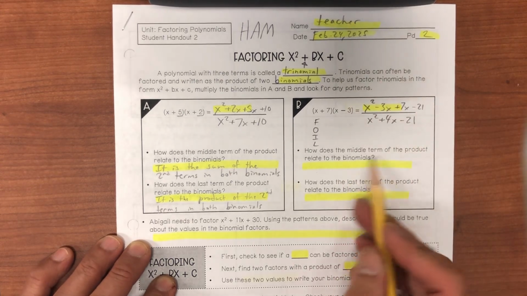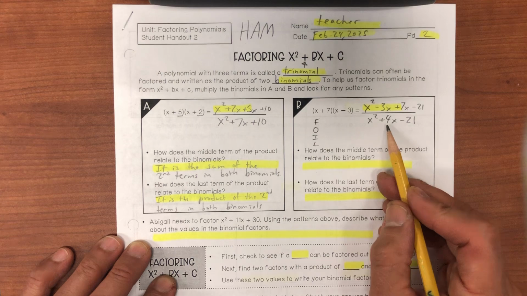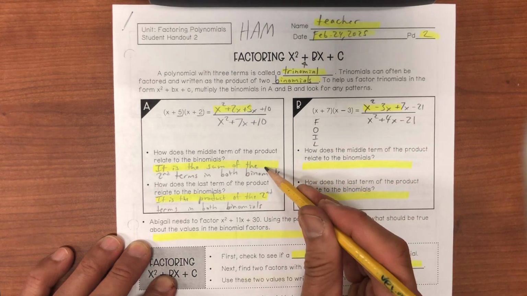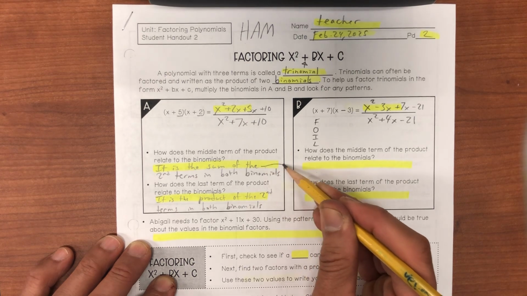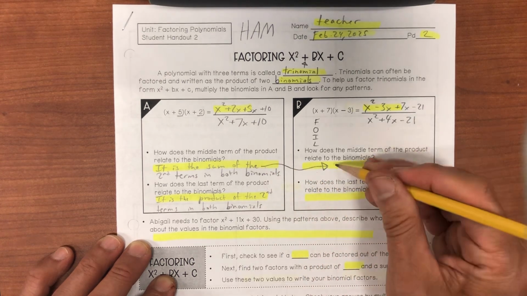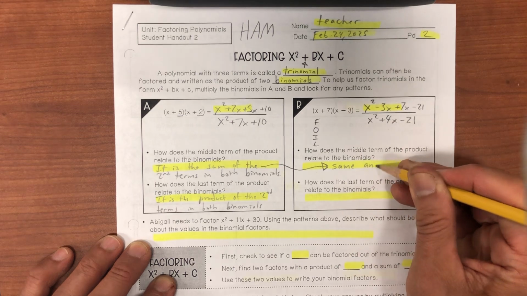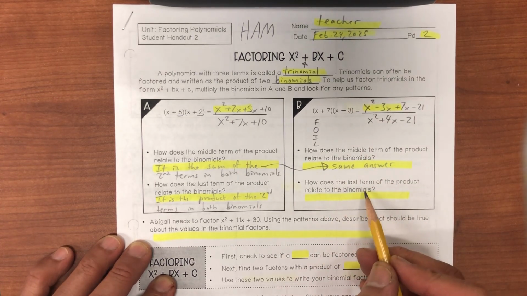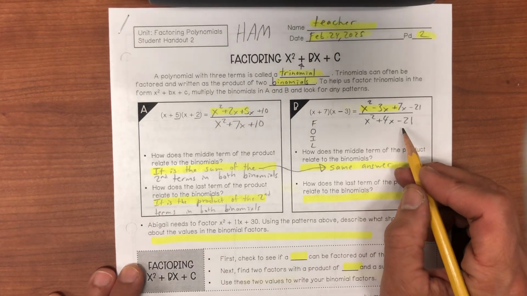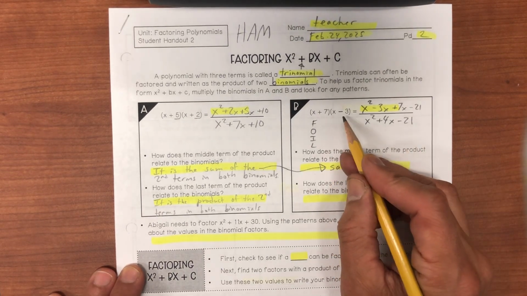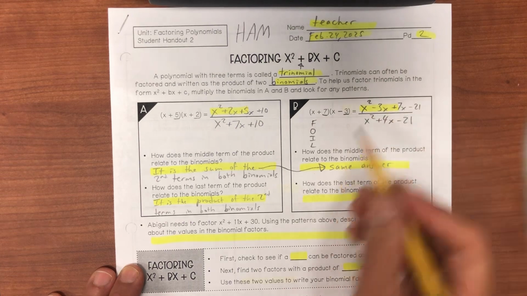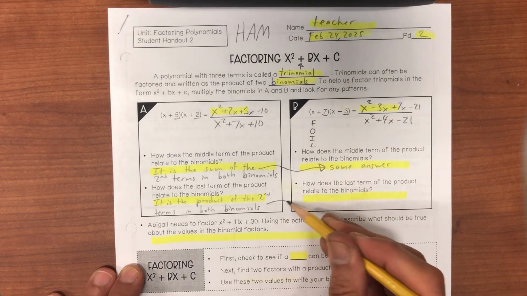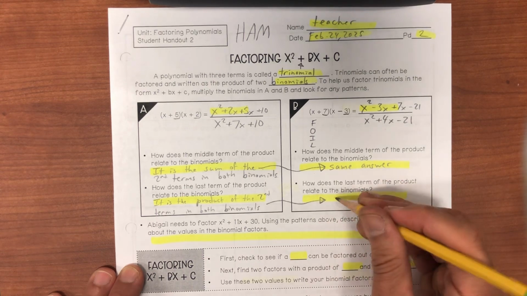How does the middle term of the product relate to the binomials? Remember, this is the sum. So instead of writing this twice, let's just write same answer as last time. How does the last term of the product relate to the binomials? So how does this negative 21 relate to these binomials? It's the product of the second terms. It's the product of 7 and a negative 3. And this is going to be same answer.